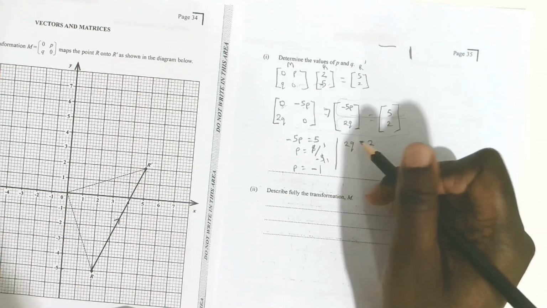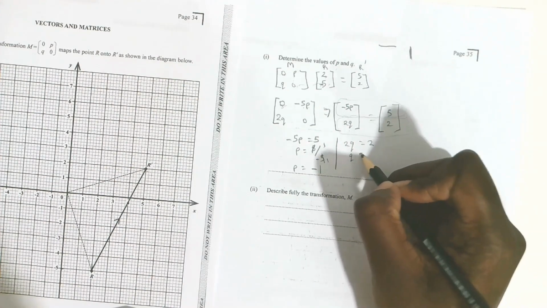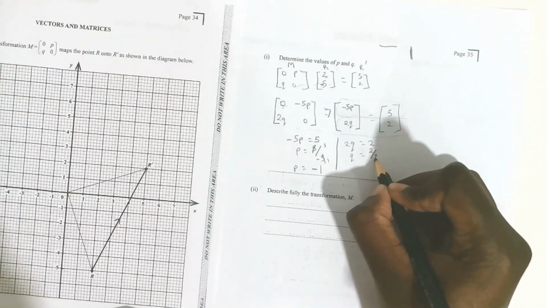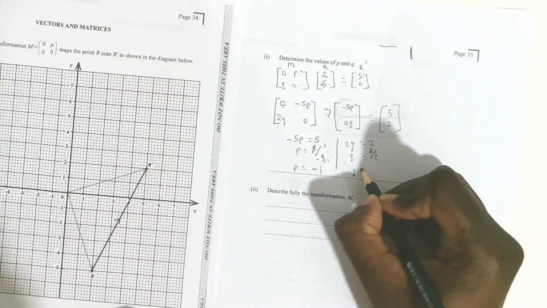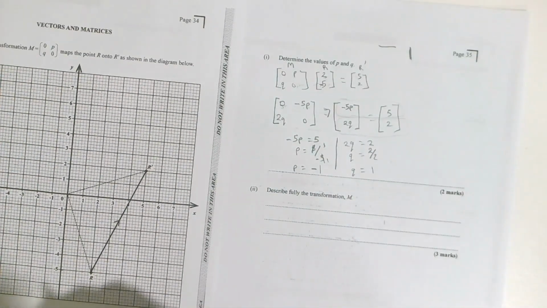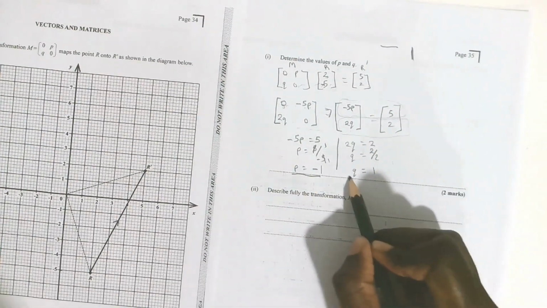And if we're to find the value of Q, since this is multiplied, we're going to divide: Q is equal to 2 divided by 2, which gives us Q is equal to 1. So that is how we find our values for P and Q.